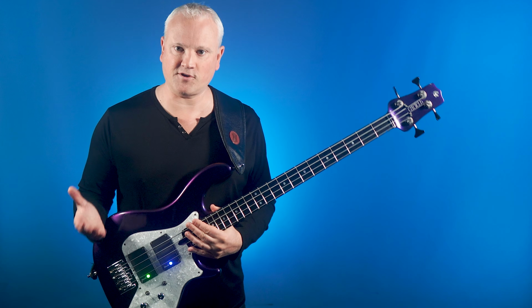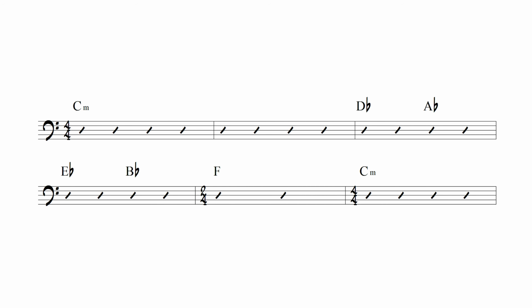So let's say I have a chord chart like this. I can work my way through it in my own time, no drum tracks or metronome, just finding those notes. So C minor, play the C. D flat major, find the D flat. A flat, find the A flat. E flat, find the B flat. F, C. I'm being tested. Once you feel a little more confident in one position, try playing it in time, maybe at a higher tempo. So, 1, 2, 3, 4.